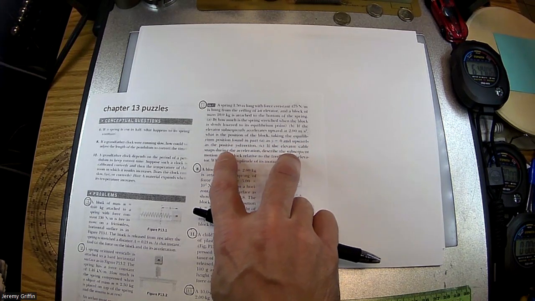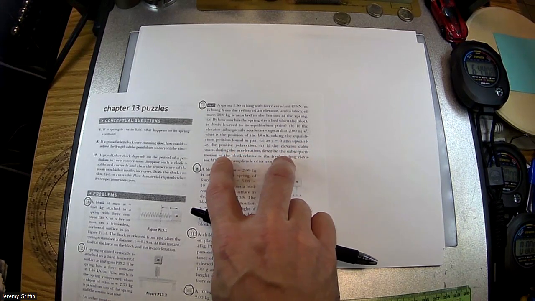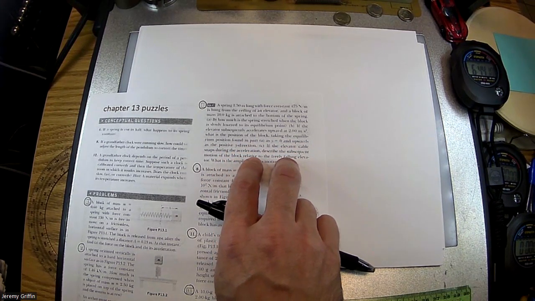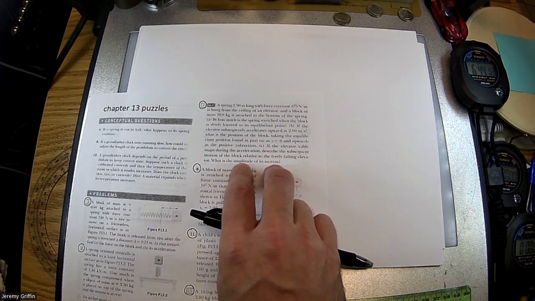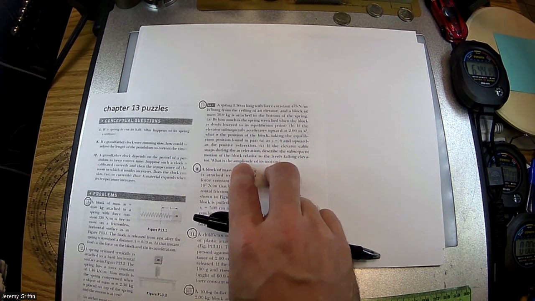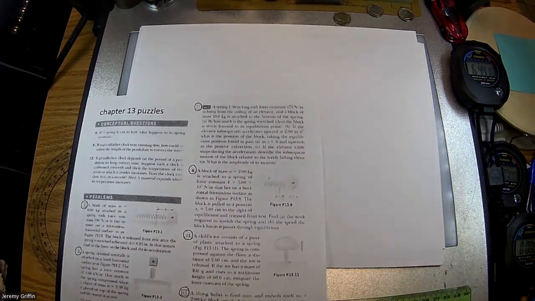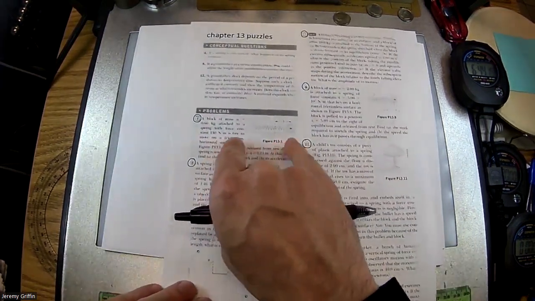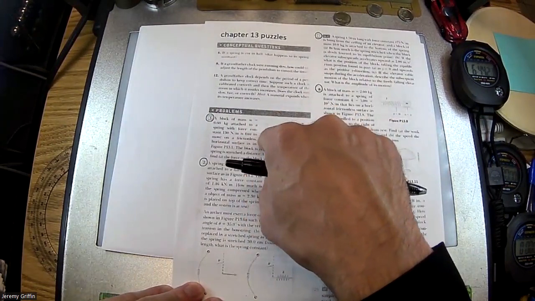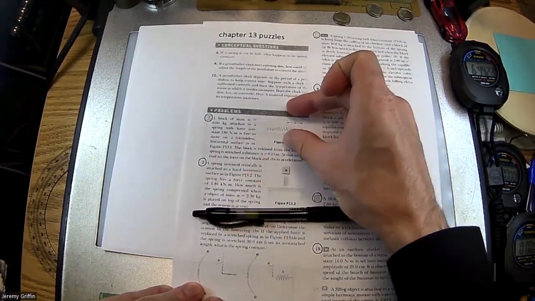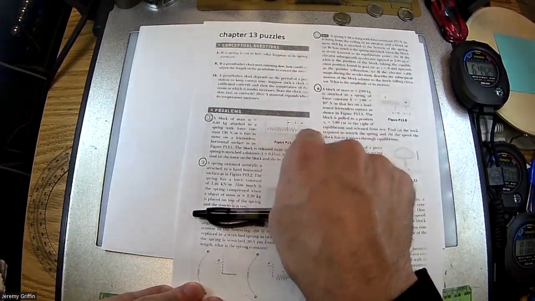If the elevator cable snaps during acceleration, describe the subsequent motion of the block relative to the free falling elevator, and what's the amplitude of its motion. So this is kind of like going back to number one. Number one was a horizontal orientation. You pull the block some amplitude, and you let go. It's going to oscillate back and forth.